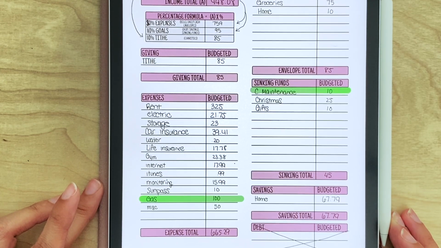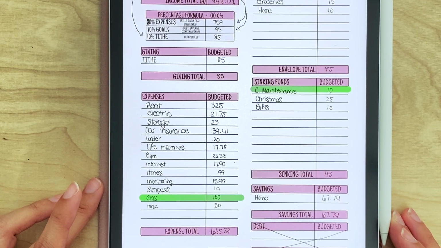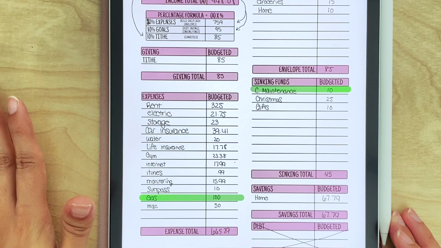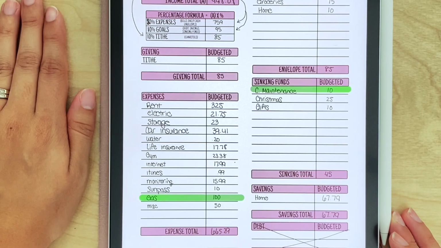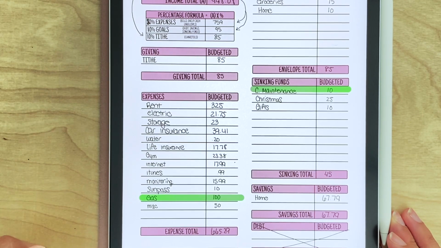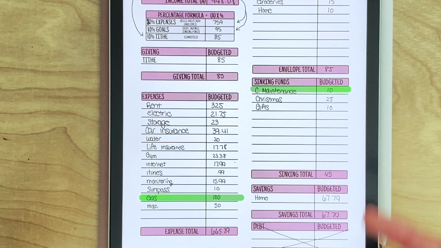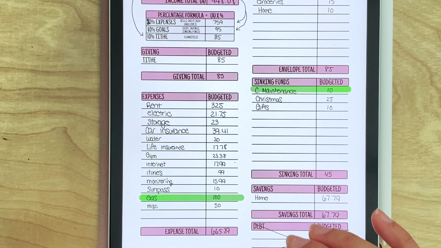So now moving on to our expenses. We took care of our giving, that is top priority. Now we're moving on to the expenses. This is your regular auto debits that get taken from your bank account. This is any variable spending that goes out of your bank account. Anything like that goes right here.